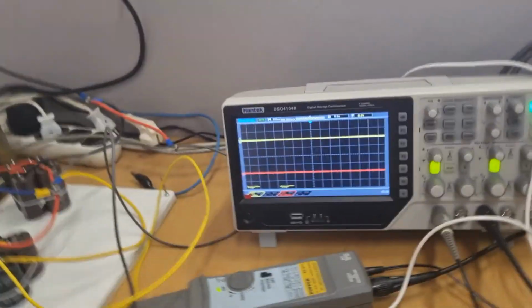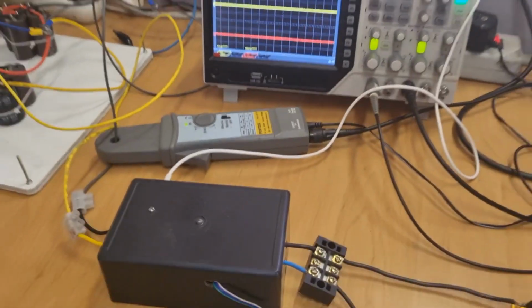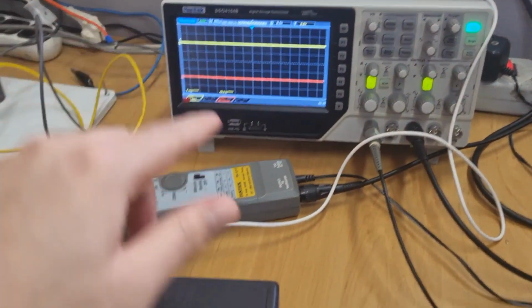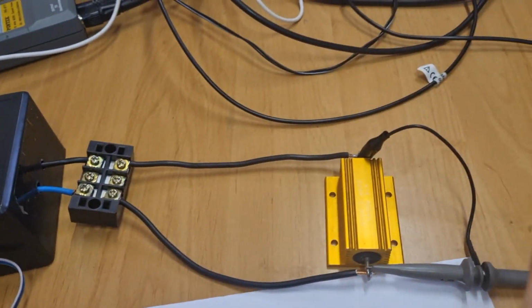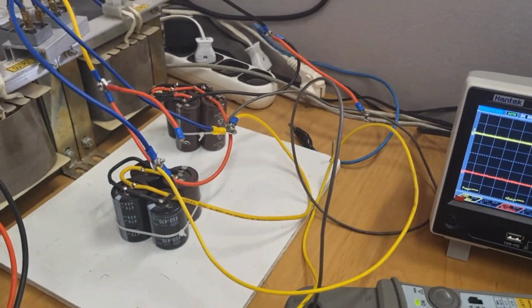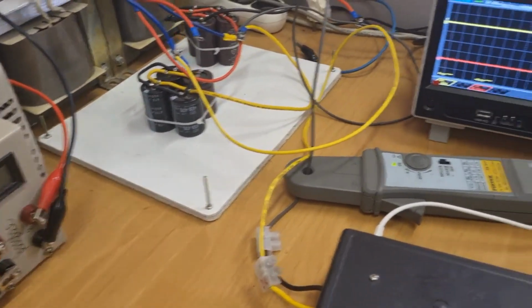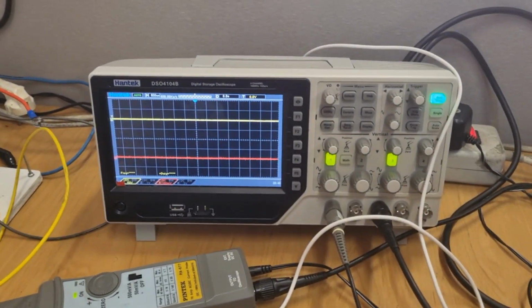So as you can see, this is the setup that I'm working on: the oscilloscope, the current probe, converter, output load, and DC link, which is provided by this setup here. So now I'm going to start this.